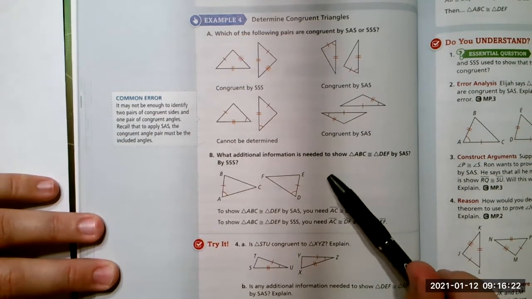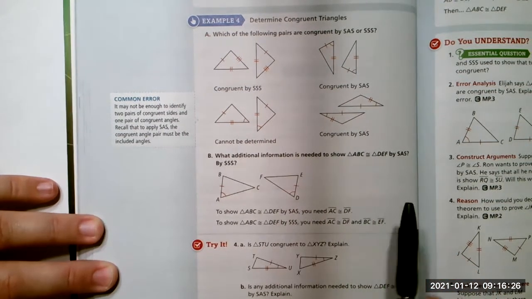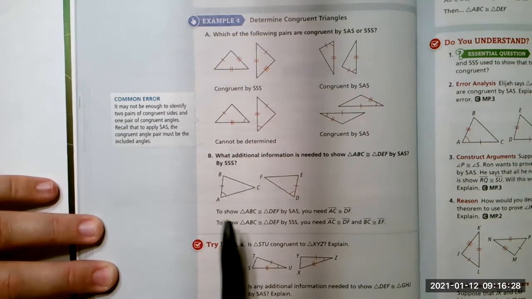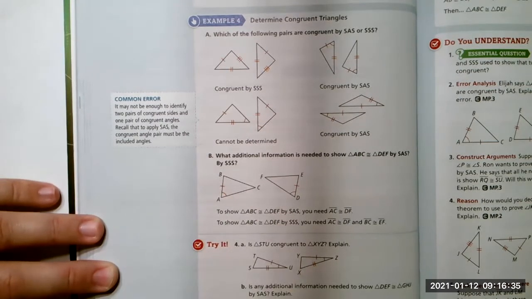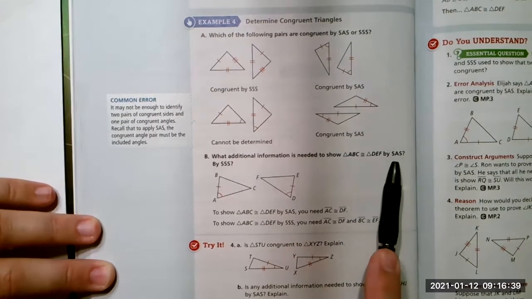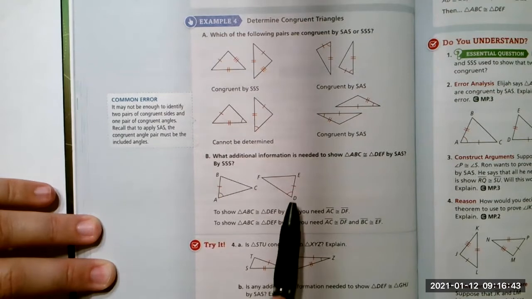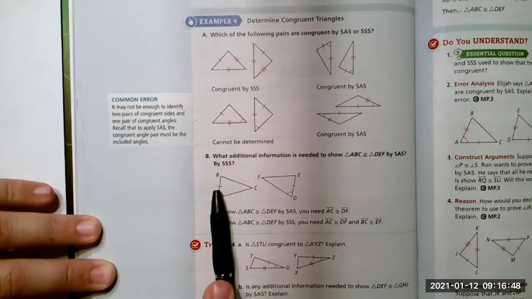What additional information is needed to show that ABC is congruent to DEF by side angle side, and then also by side side side? So what else do I have to add? What other information do I need to show that these two triangles are congruent? Well, if I wanted to use side angle side, I would have to use BA is congruent to ED, right? That's what they're saying with that one tick mark. Those are the same.